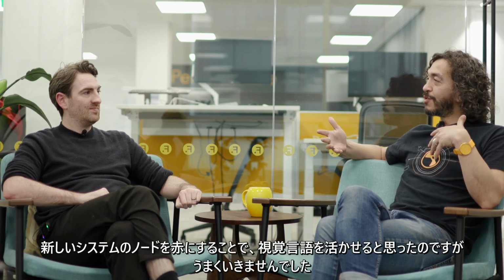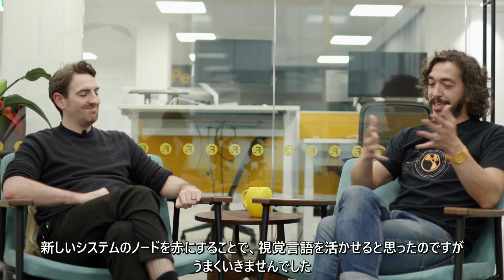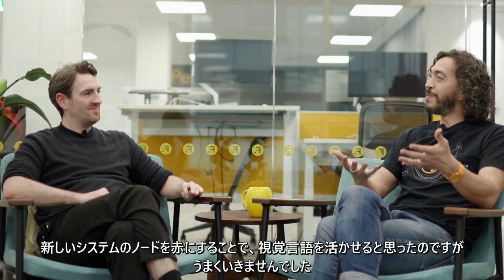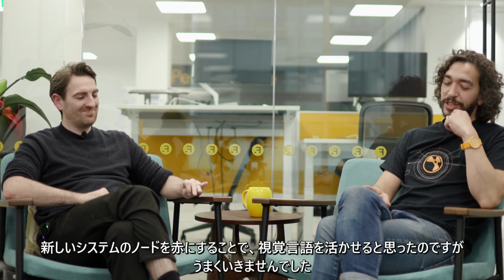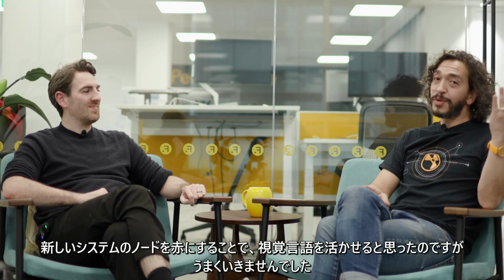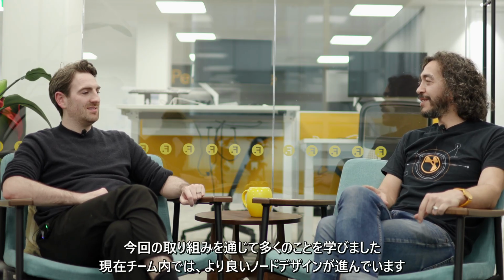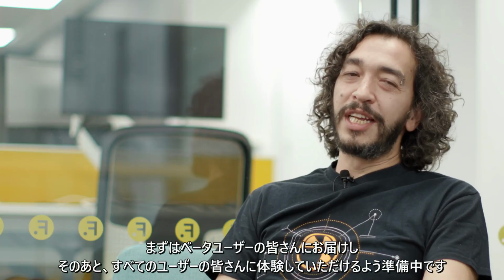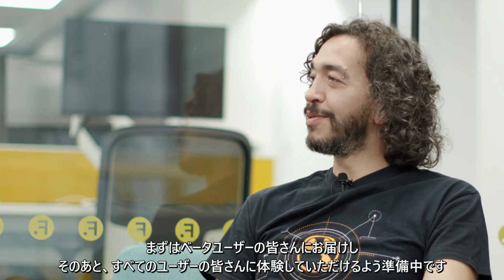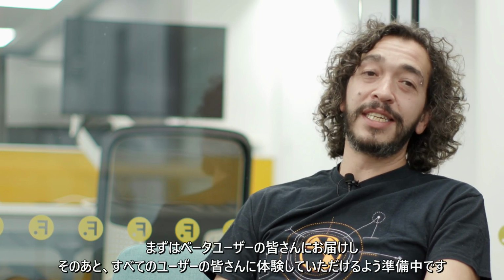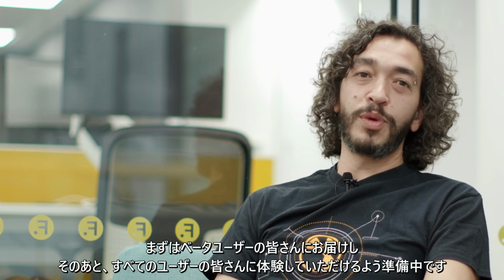We were thinking that moving the new system to red was trying to maintain the color language, and it didn't work. It's something that we have learned, and there are quite nice designs happening in the team at the moment. So really looking forward to getting some of that to people in the beta list and later on to everyone.